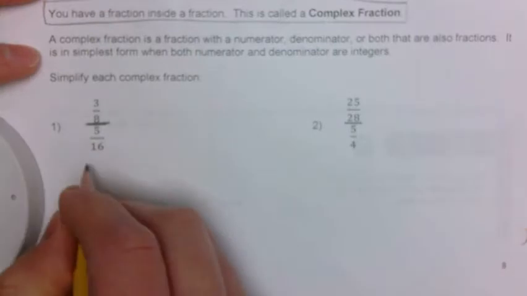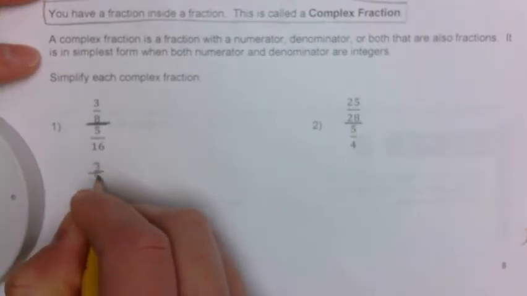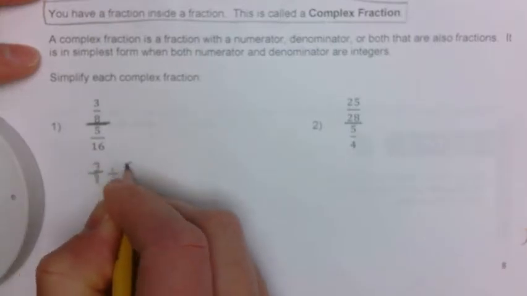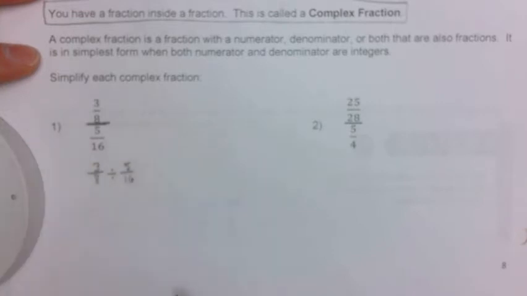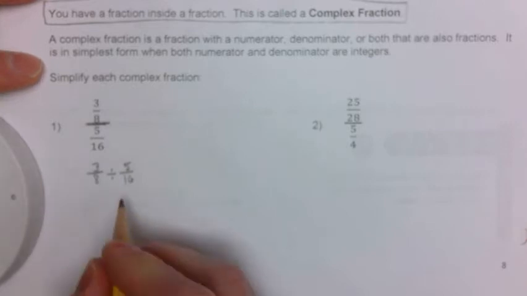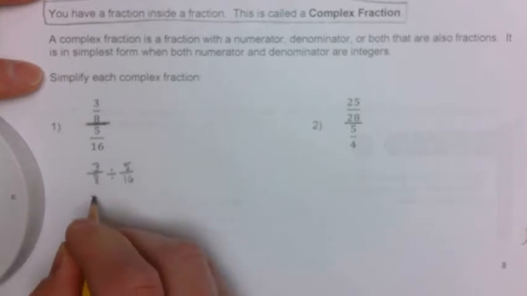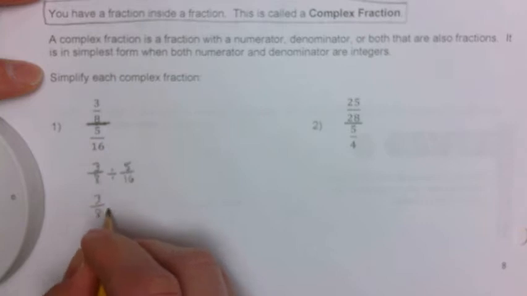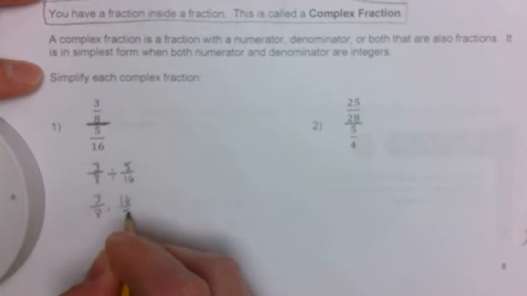So this 3/8 over 5/16 is really the division problem 3/8 divided by 5/16. And if I wanted to evaluate this, instead of dividing by 5/16, I would multiply by the reciprocal of 5/16. So I would end up doing 3/8 times 16/5.